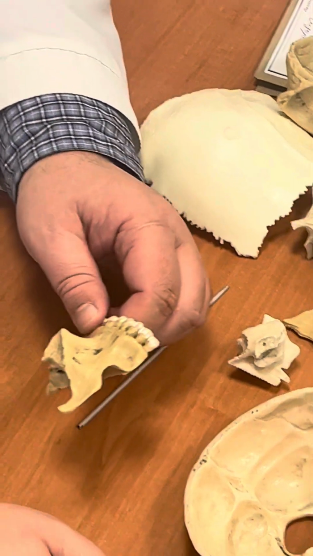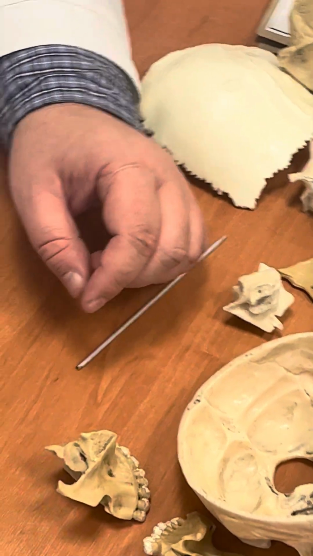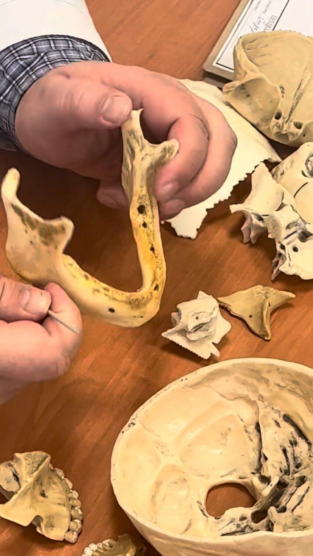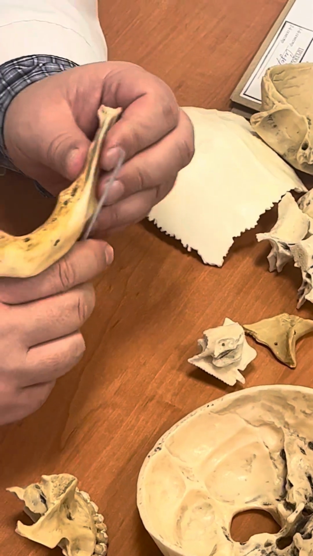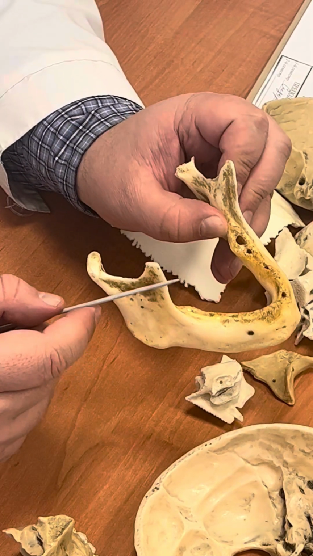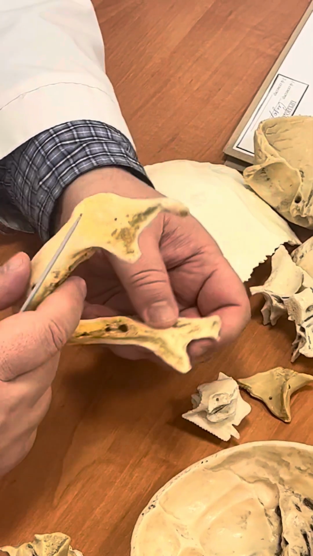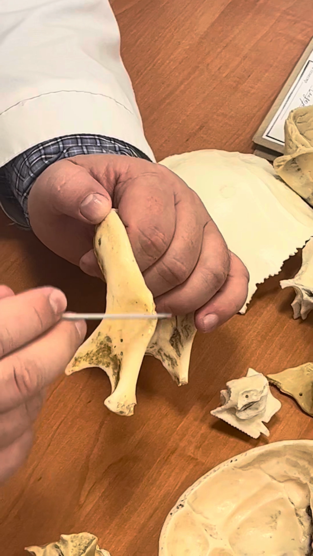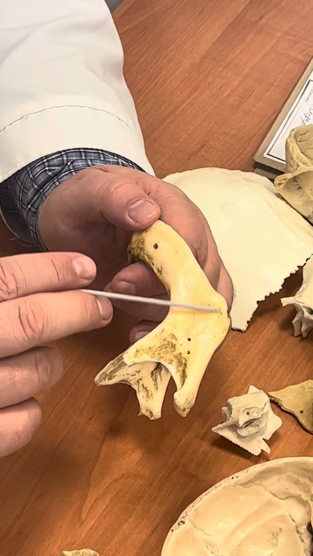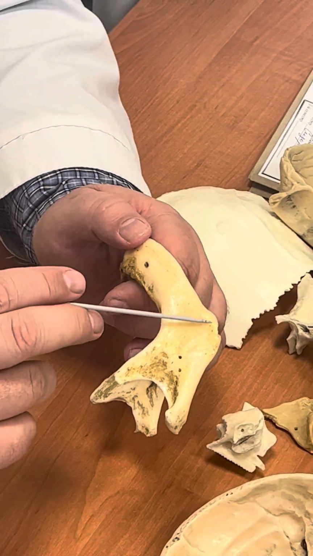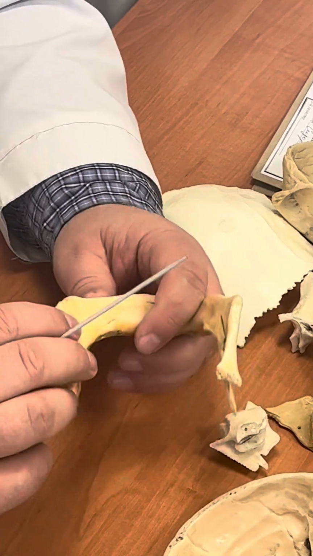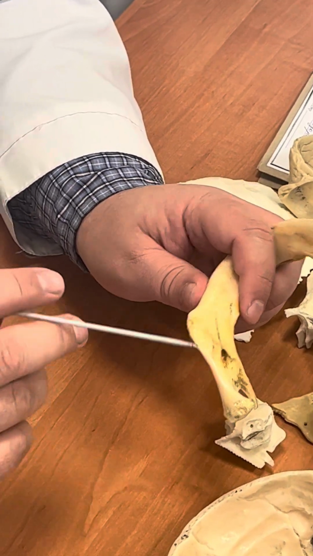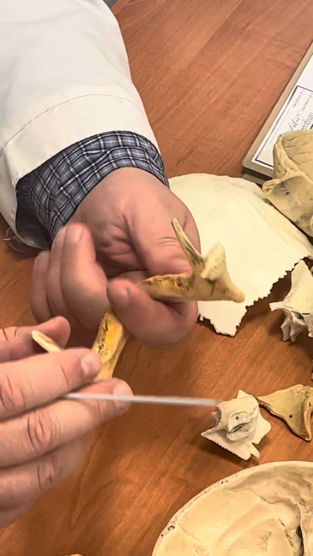Next, mandible. The mandible is an unpaired bone. It consists of the body, corpus mandibulae, and the branch, ramus mandibulae. The ramus and body make an angle, angulus mandibulae. The lateral side of this angle has the tuberositas masseterica, and the medial surface has the tuberositas pterygoidea.